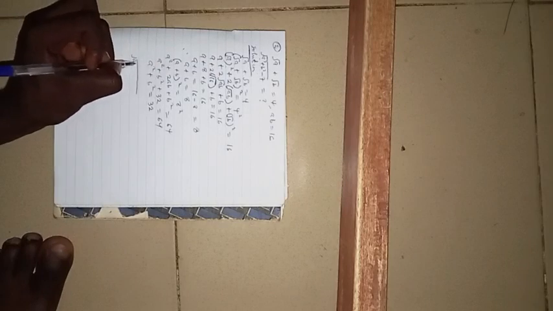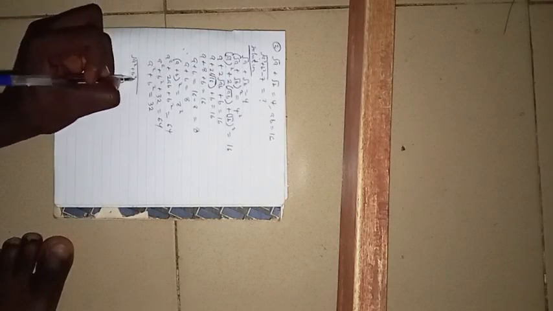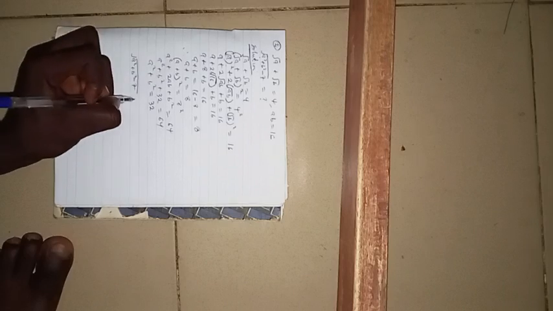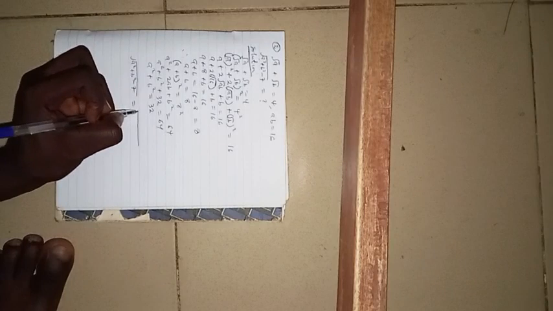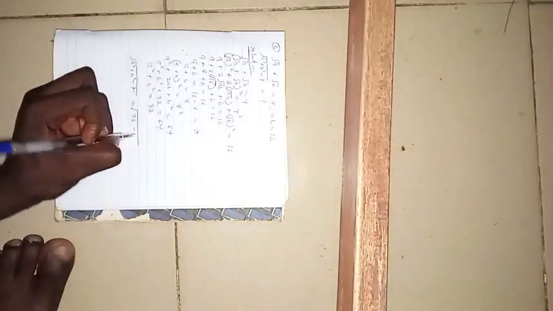Now I've gotten the value of a squared plus b squared. I will come back here and look for the value of the square root of a squared plus b squared minus 7. If I insert the value, a squared plus b squared is 32, so I have 32 minus 7.